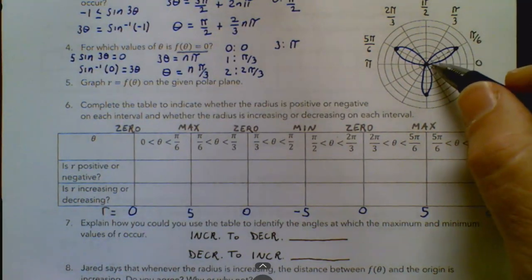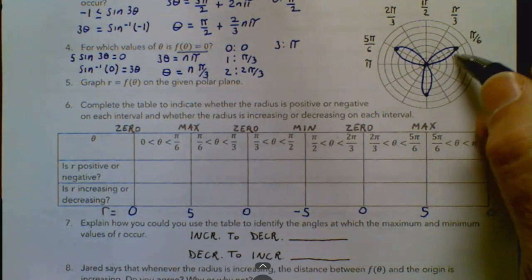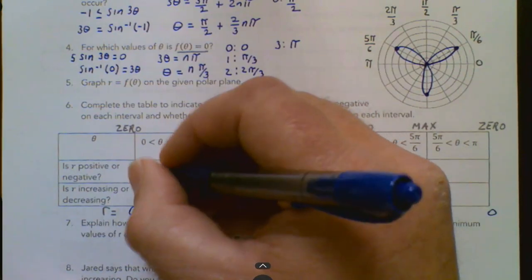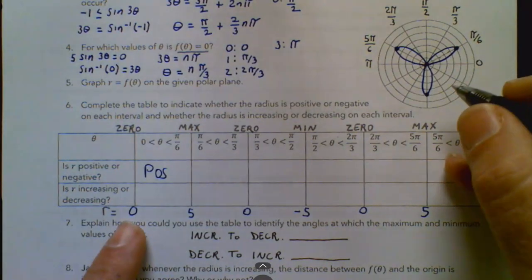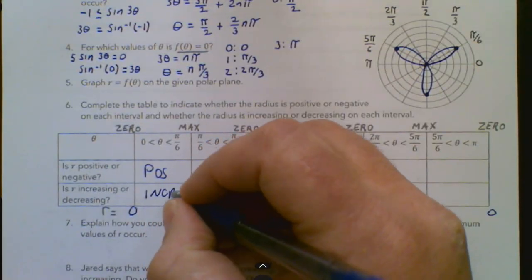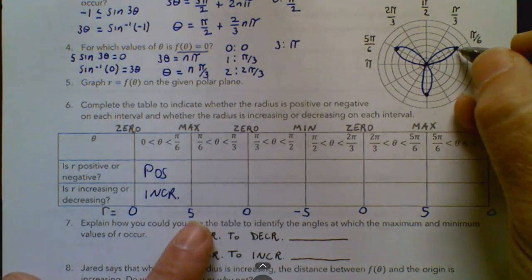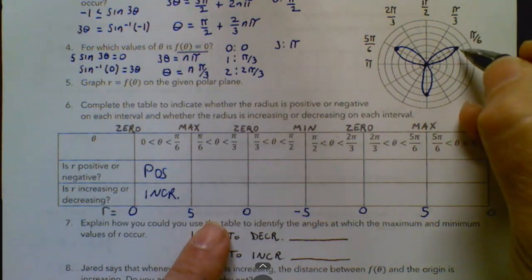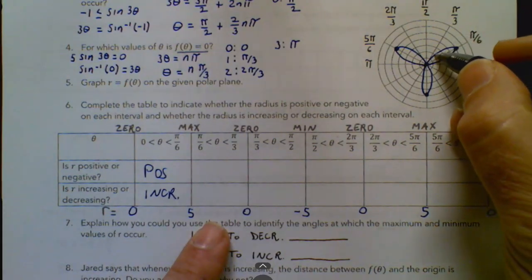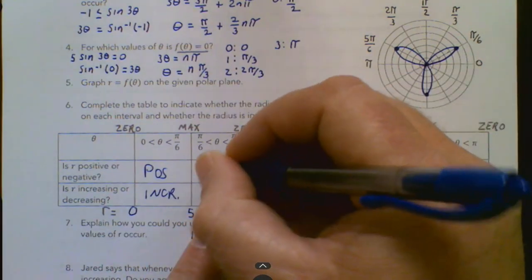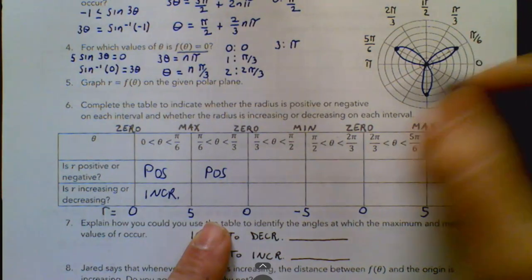So my numbers on this side were positive as I was approaching pi over 6. I was going from 0 to 5. So my numbers are positive, and I'm going from 0 to 5. My numbers are getting bigger, so this is an increase. And then the next portion, as I approach pi over 3, my graph is doing this. So now it's decreasing. It's still positive. I'm going from 5 to 0, so it's still positive numbers, but now they are decreasing.